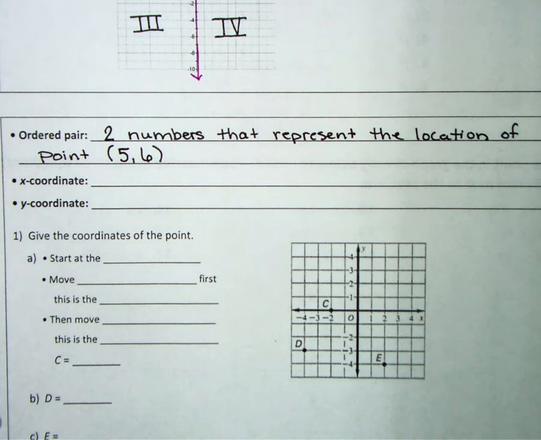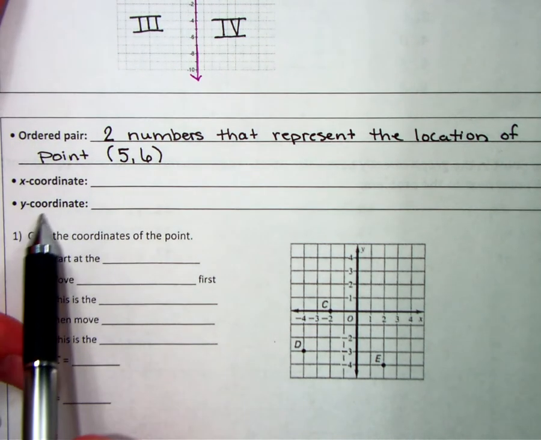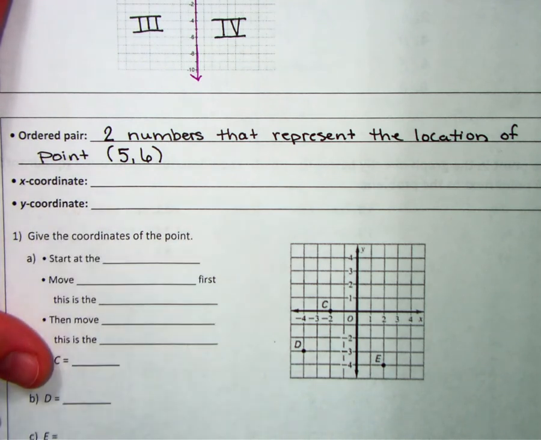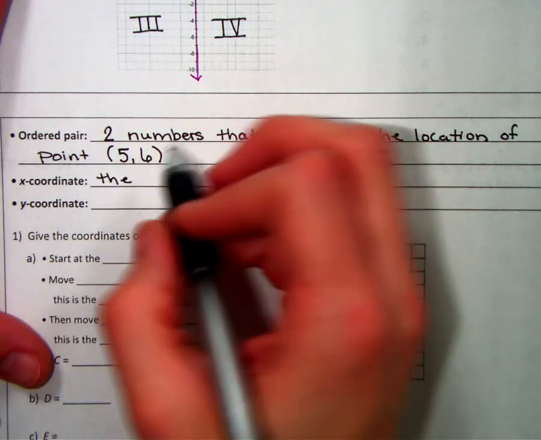Okay, so that location, that 5, 6, has an x coordinate and a y coordinate. Which one's first? The x is first. It's alphabetical, so thank goodness something makes sense, right? It goes alphabetical, x, y. So the x coordinate is the first coordinate of the first number.